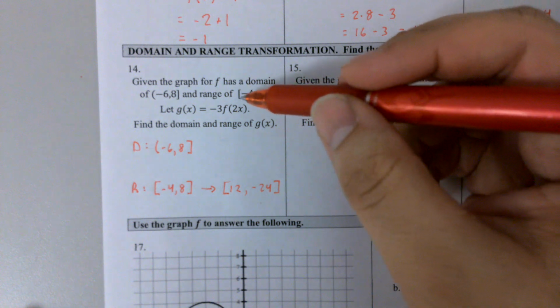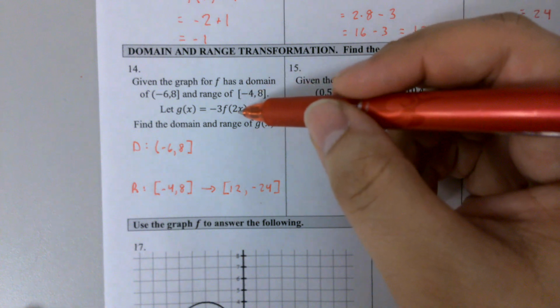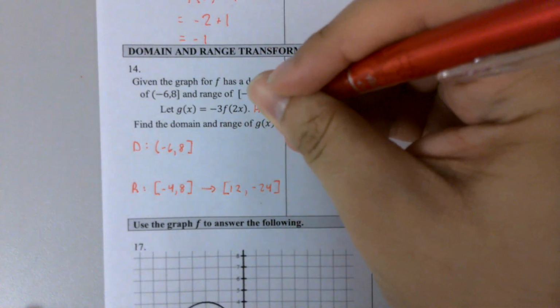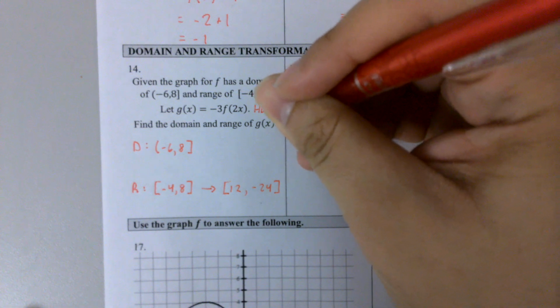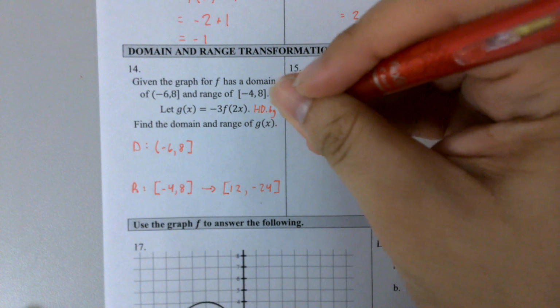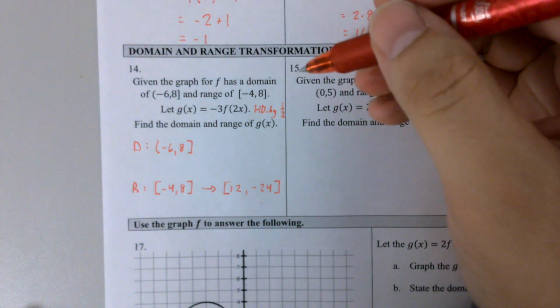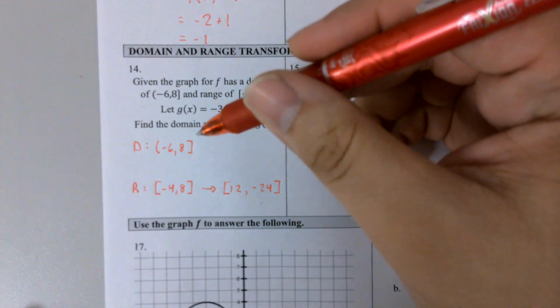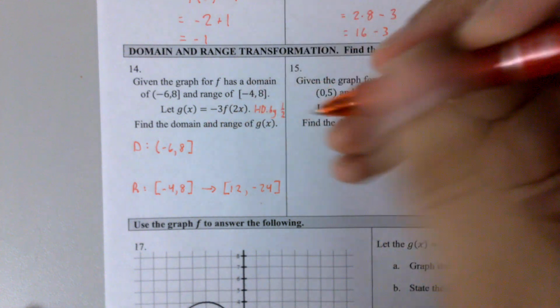For the 2x, remember, this would correspond to a horizontal dilation by 1 over the absolute value of this number, so by 1/2. So a horizontal dilation by 1/2 means that we're going to cut all of our values in our domain in half.